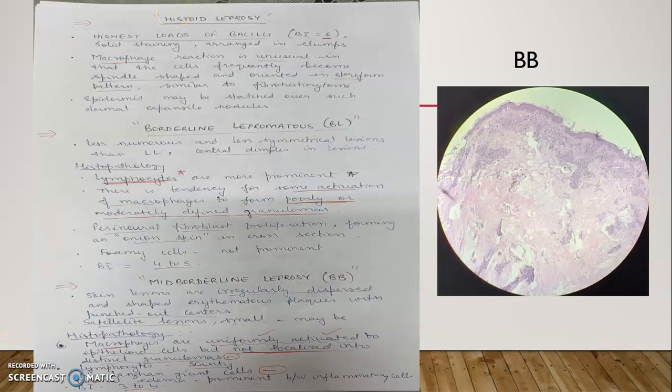Then histioid leprosy. Highest loads of bacilli are seen in histioid leprosy with BI 6, solid staining and arranged in clumps. Macrophage reaction is unusual in histioid leprosy, that is, they become spindle shaped and oriented in storiform pattern similar to fibrohistiocytoma. So they resemble fibrohistiocytoma. Epidermis may be stretched over such dermal expansile nodules.